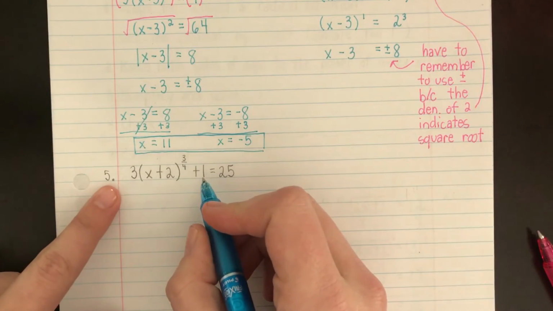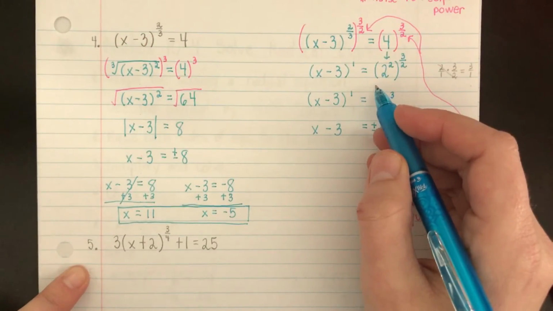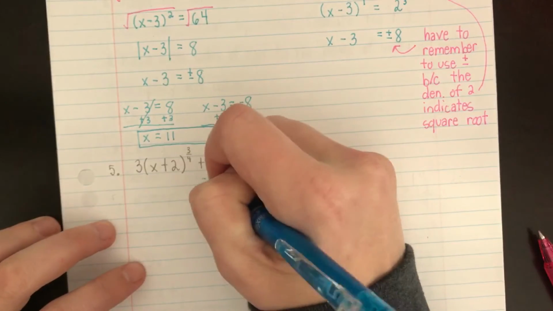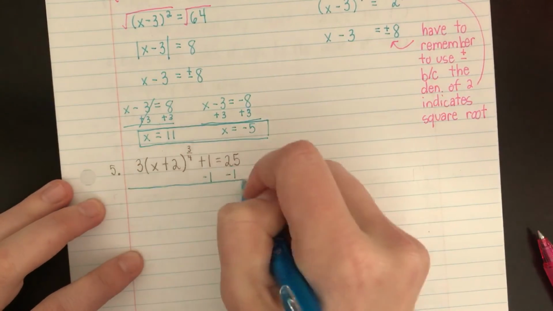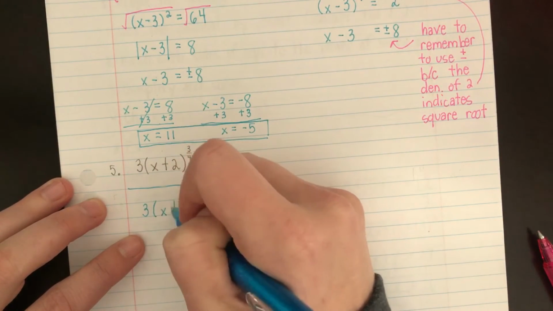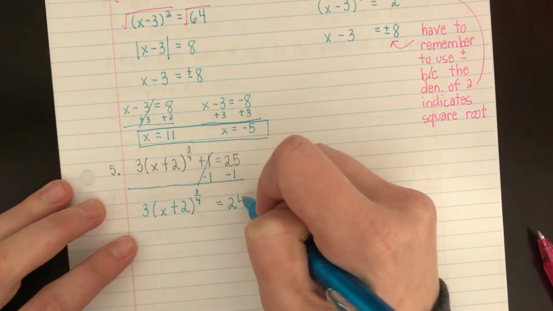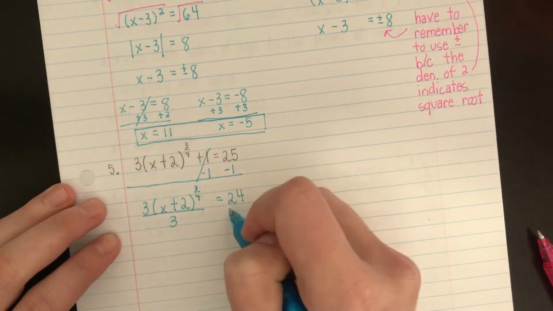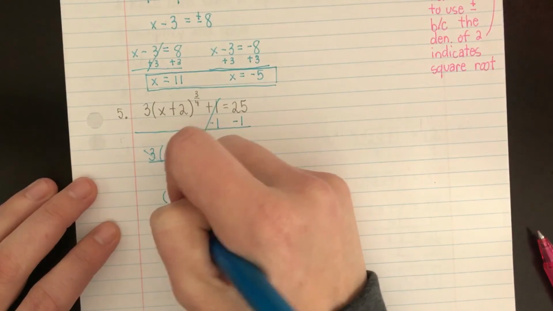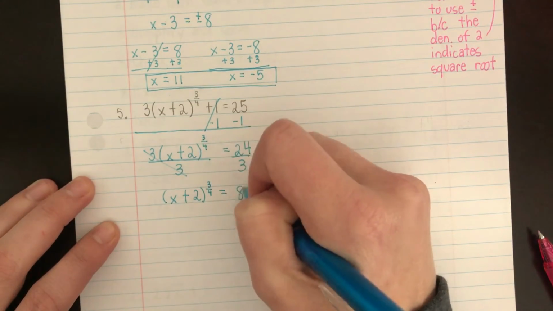All right, so now we're going to do this problem with this rational exponent the same easy way that we did before in Let's Talk. So of course you've got to isolate the quote-unquote radical first. So -1 minus 1. So we get 3 times the quantity x plus 2 raised to the 3/4 power equals 24. Then we're going to divide by 3, divide by 3. So that becomes 1, and we have the quantity x plus 2 raised to the 3/4 equals 8.